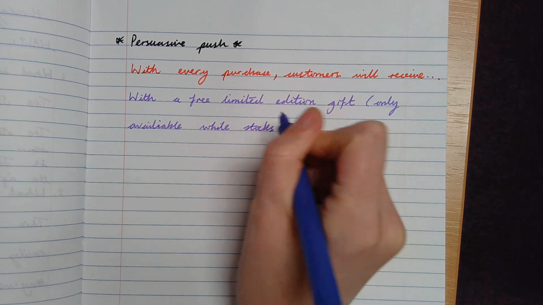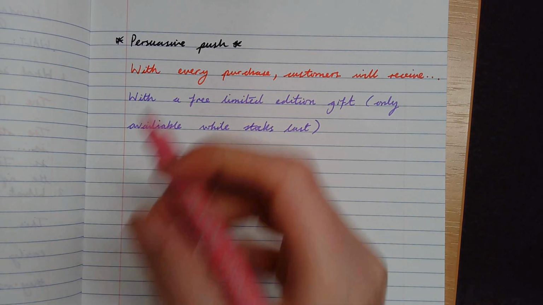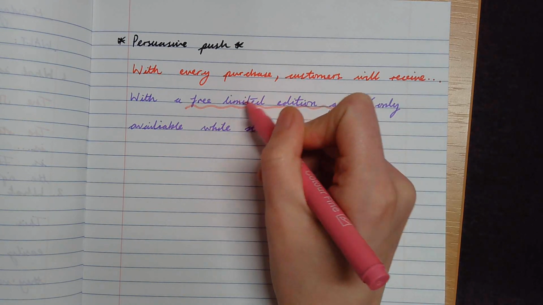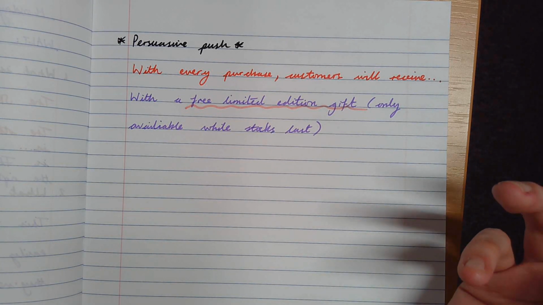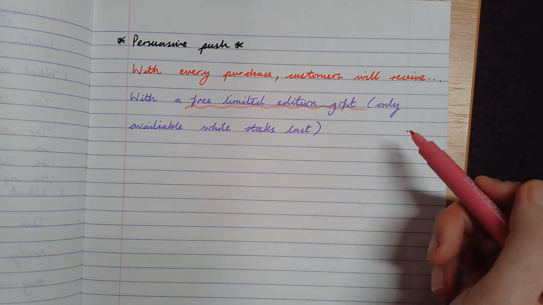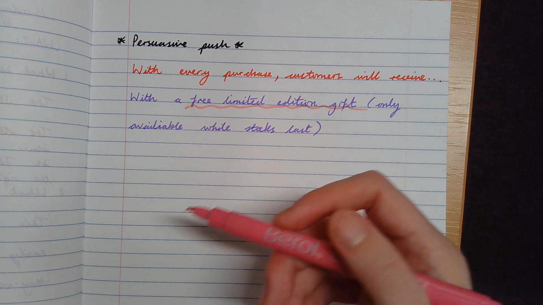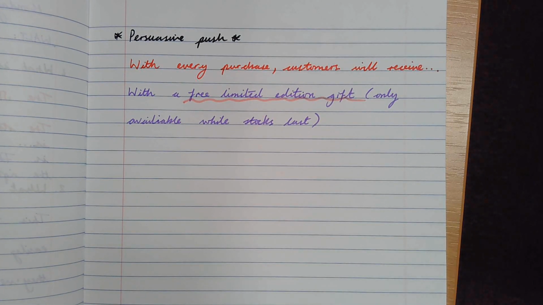Now, you might be wondering why I haven't named the gift. You can if you wanted to, but I've chosen the language limited edition to add a little bit of intrigue. I'm thinking that some readers might be intrigued by the unknown and they might buy the rope if they're unsure because they want to find out what the gift is. However, you might think that it would be better to name what the gift is or what the offer is.